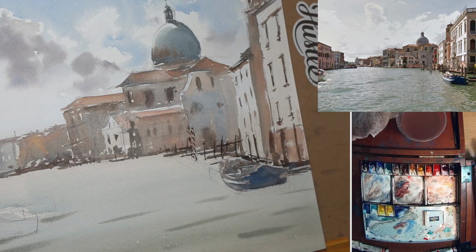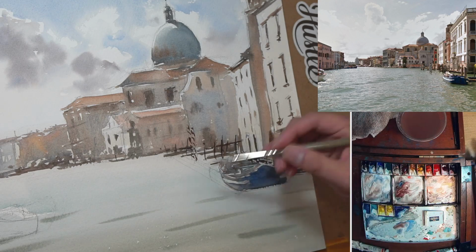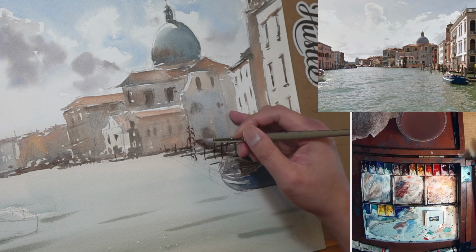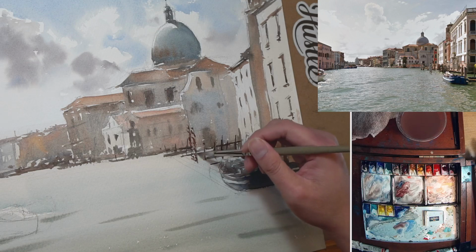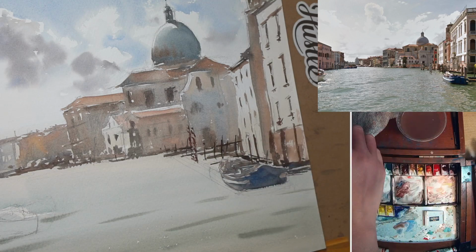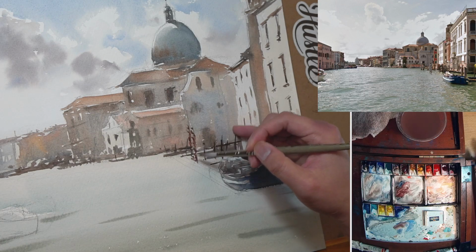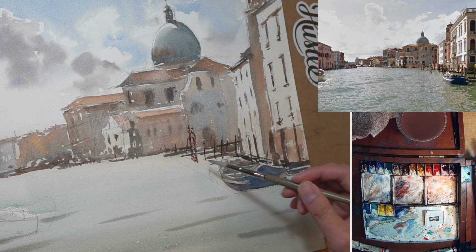Okay. Now actually add a little bit of water to just mess it up a little bit. Okay, that's good.